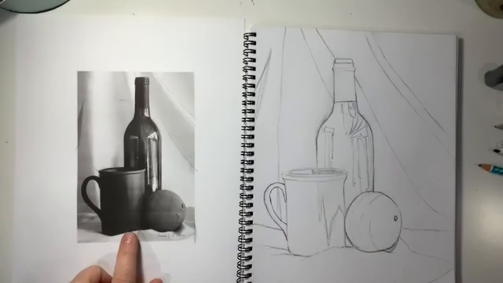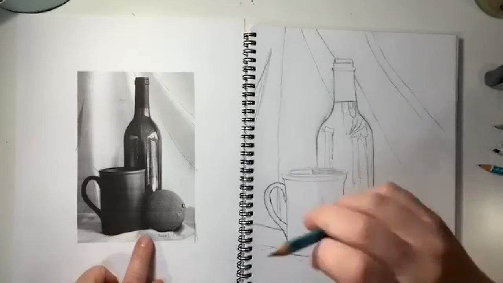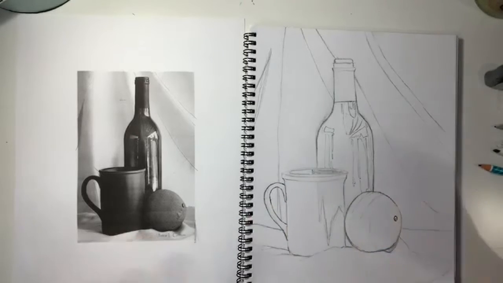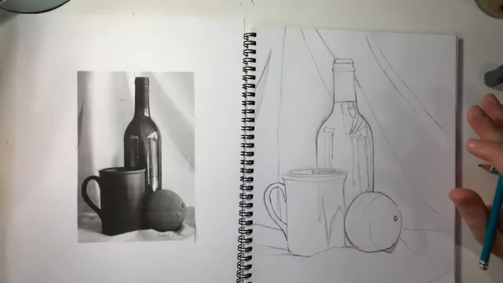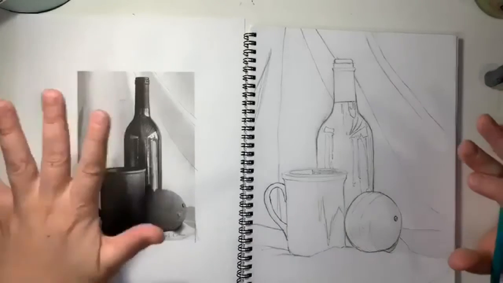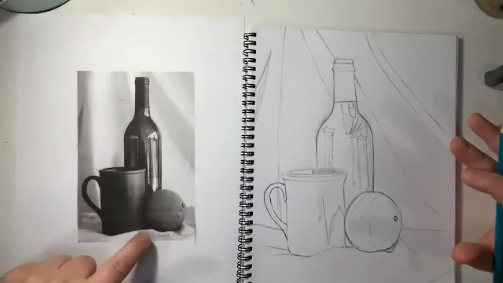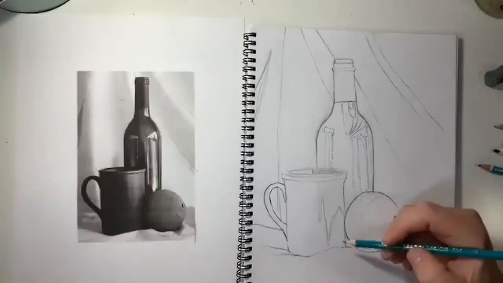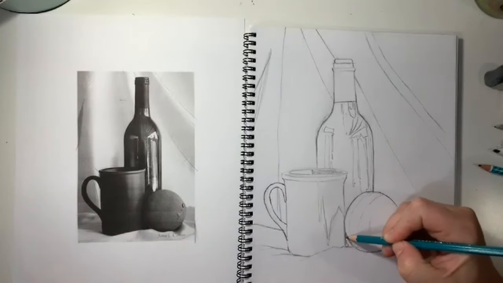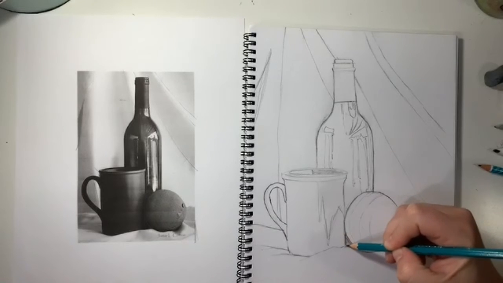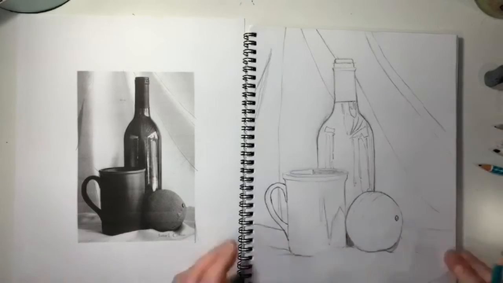So I'm still just using a number 2 HB pencil. I just happened to switch to my drawing pencil. What I'm going to start doing now is blocking in my darks, my really dark areas. I do have a lot of dark, but I'm going to pick my darkest darks and start there. So when you're shading, keep in mind you have different ways to shade.